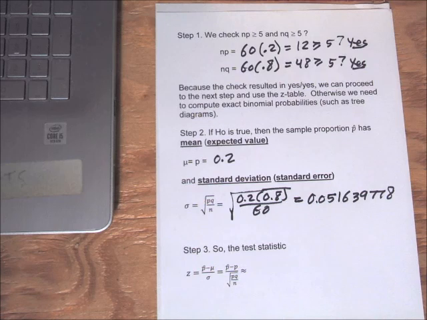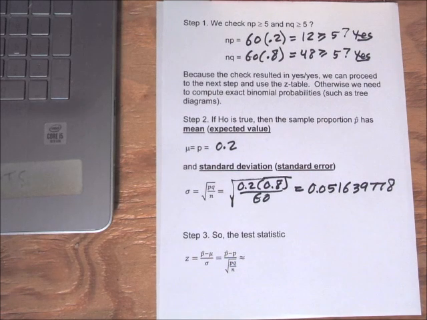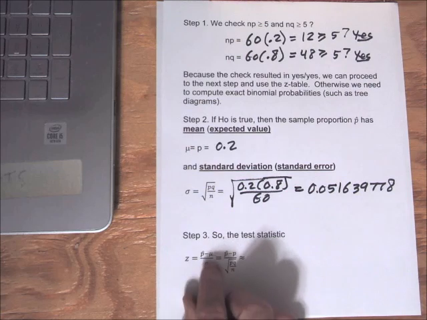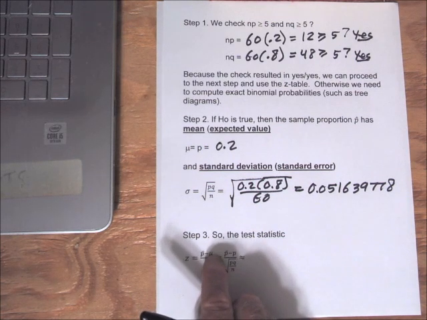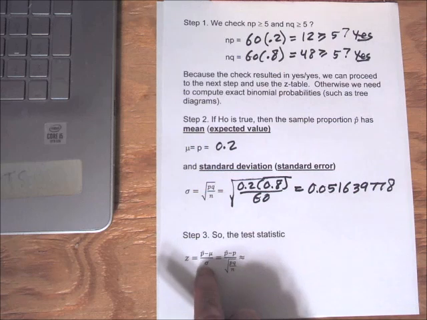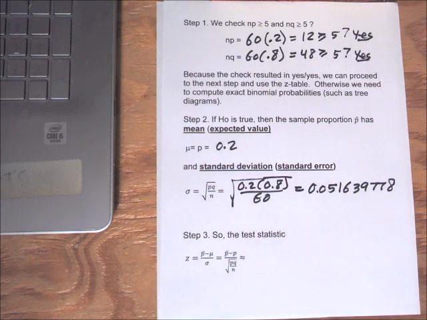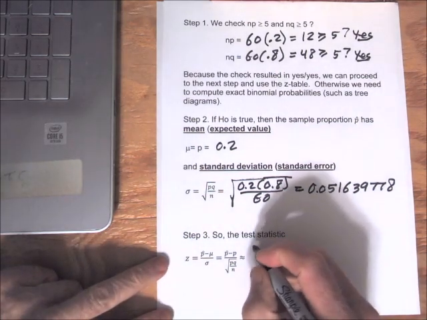Okay, so now we can compute the test statistic. That's actually a z-score. You might recall from earlier in the course, the z-score is the score minus the mean divided by the standard deviation. In this case, our score is our sample proportion, p hat, which is 0.25, and the mean of p hat is going to be the 0.2. The standard deviation of p hat is the 0.0516.